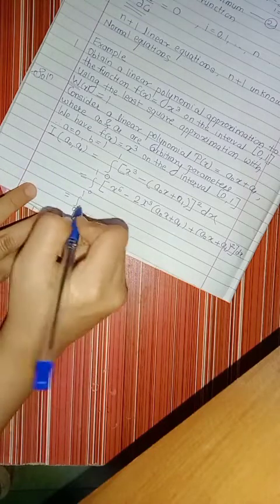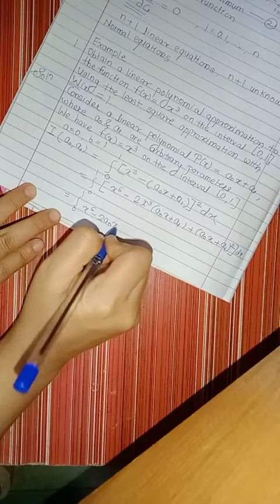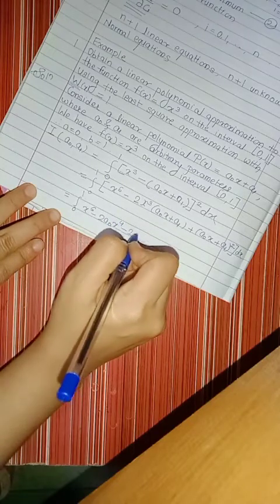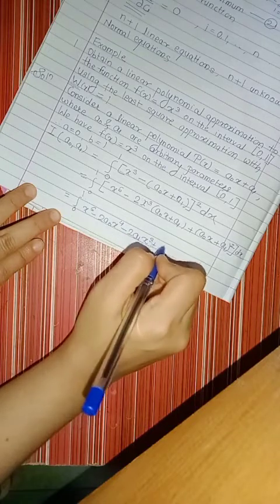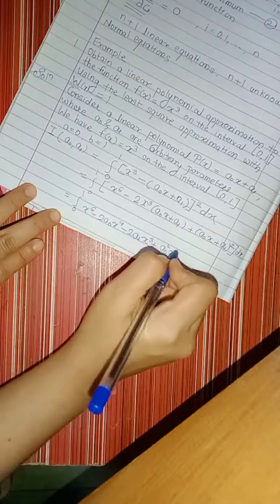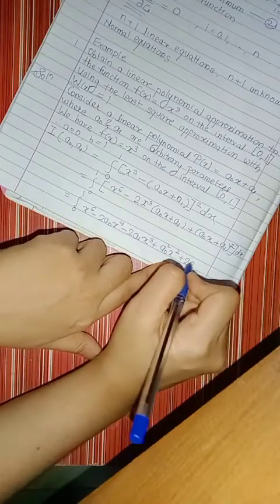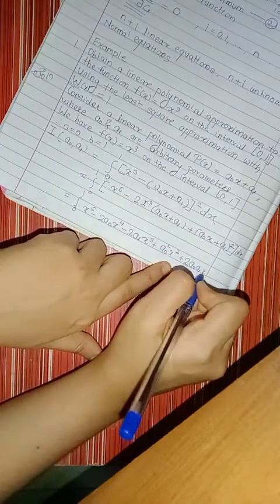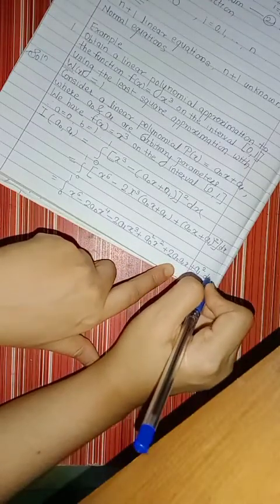Now what we have is x raised to 6 minus 2 a naught x raised to 4 minus 2 a1 x raised to 3 plus a naught square x square plus 2 a naught a1 x plus a1 square dx.